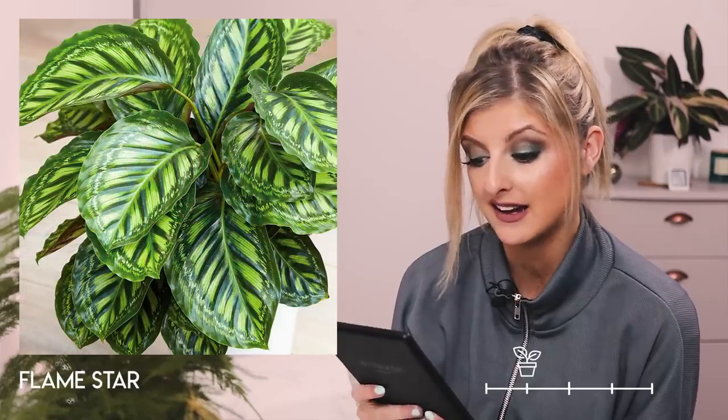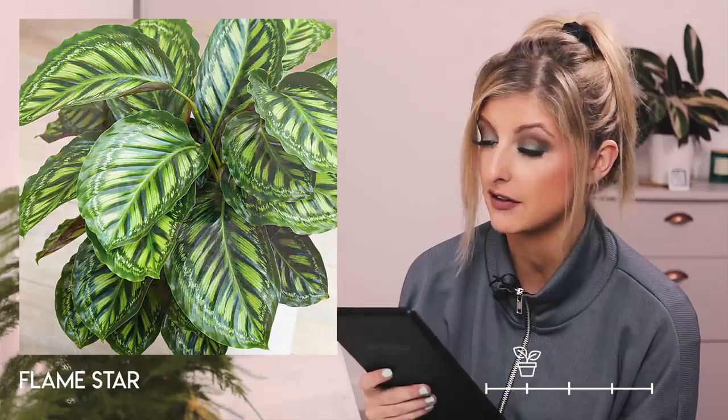Again, this used to be on my list. This was massively on my list actually, because I feel like for a Calathea, it has the most intricate pattern on it. I don't know of a Calathea with a more intricate pattern than this one. Correct me if you think I'm wrong on that.